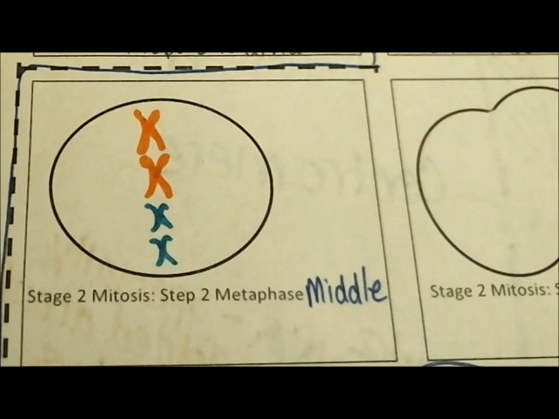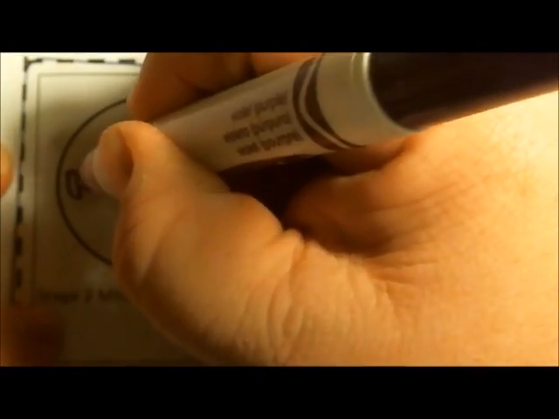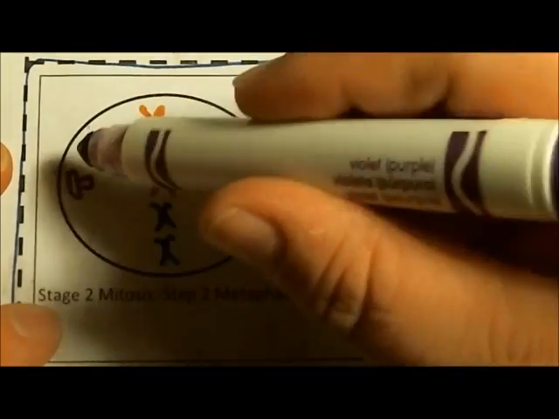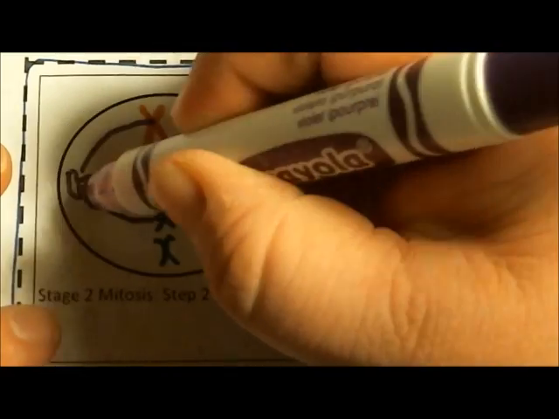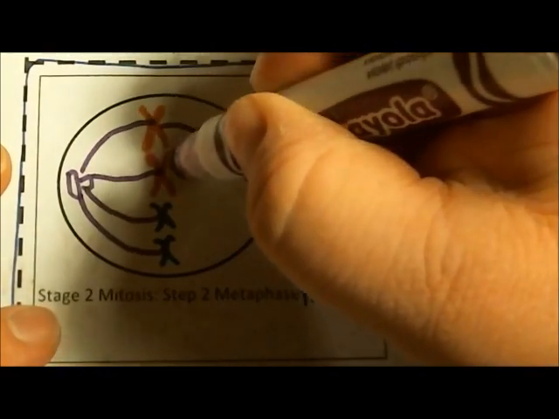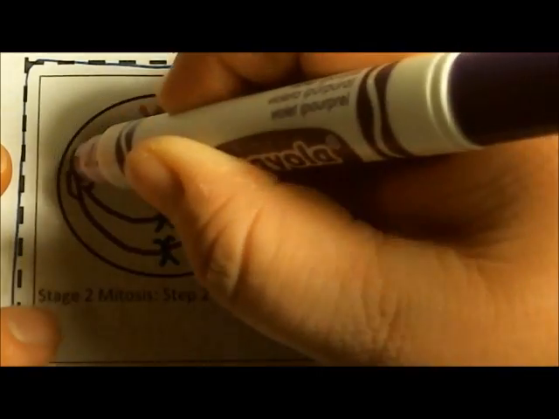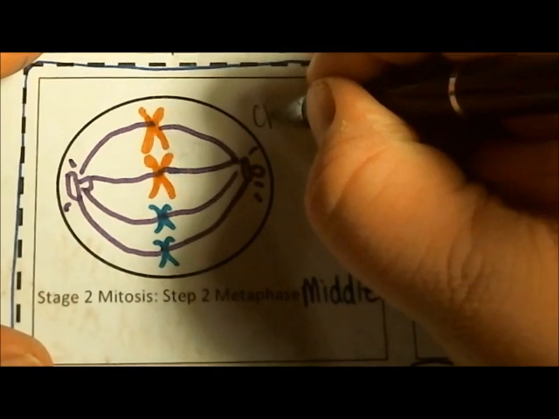So there's my two pairs lined up in the middle. The centrioles now are on what we call the poles, because I kind of think of it like a globe, so that would be the poles. And they are now connecting to the middle of these chromosomes. So they connect up to the centromere of the chromosomes. So, chromosomes line up.